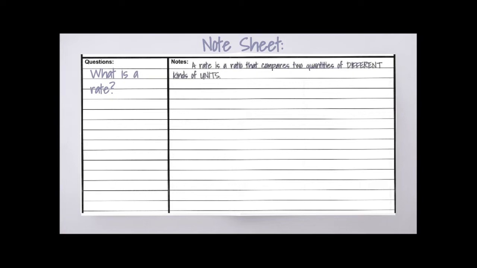So like if I said, how many doors do you have in your house? Well, you're in one house and then you're counting the doors. Houses and doors are 2 different units. If I asked, how fast do you get to school? You're going to tell me how many miles you drive and how long it takes you. So it's time versus distance.